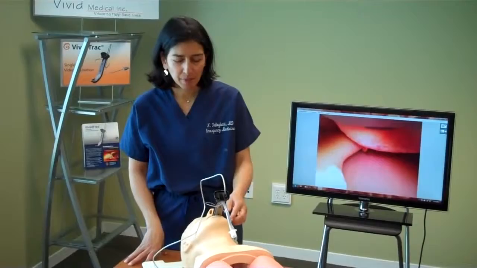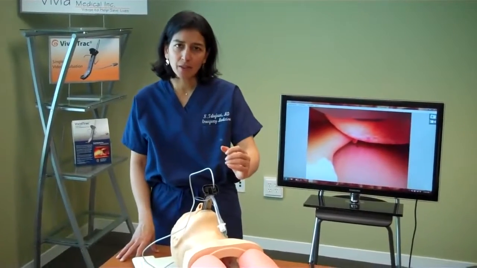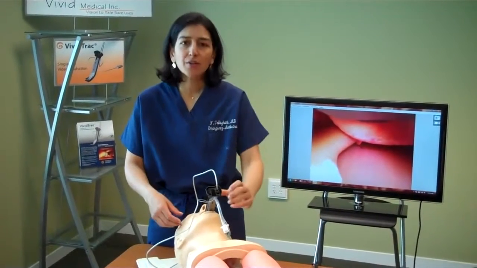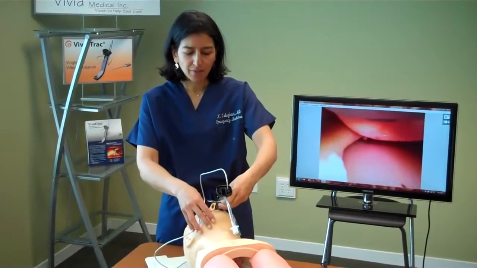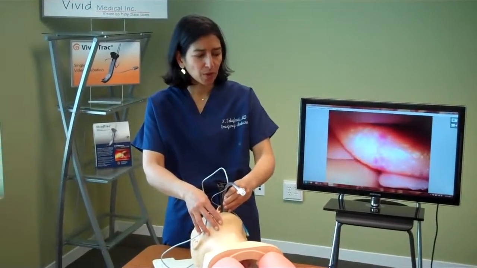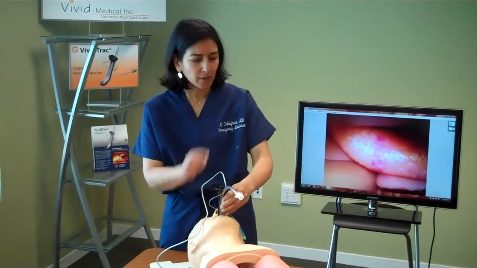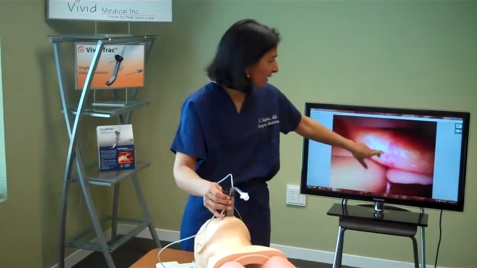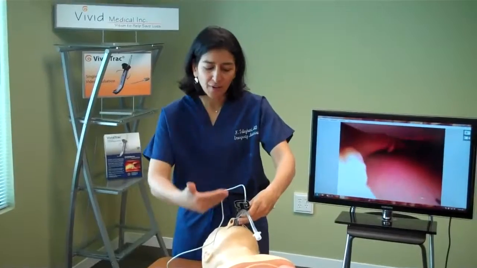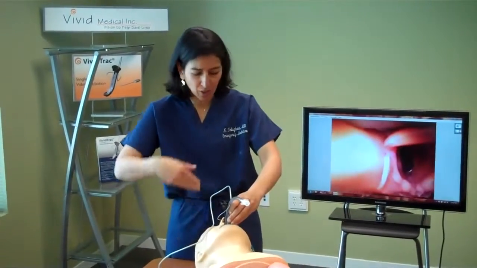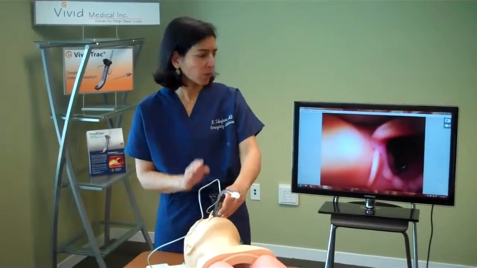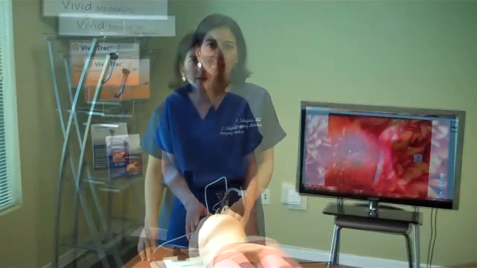A common mistake some people make is that they're so used to intubating with a laryngoscope that they turn the device too quickly, and it can sometimes get lodged in the tongue. For example, if you take the device and turn it as you would a regular laryngoscope, you can see on the screen how your tongue gets in the way. What you want to do is just follow the gentle curvature of the device. Just allow it to push in a little bit deeper, and the vocal cords will come immediately into your view.